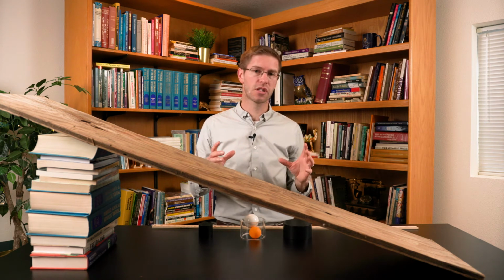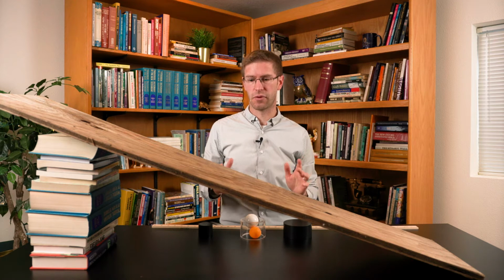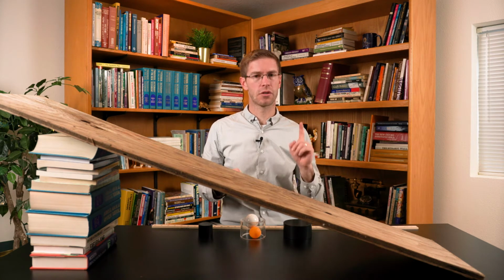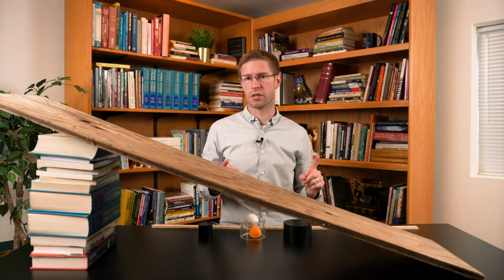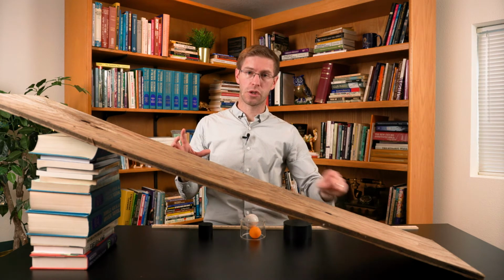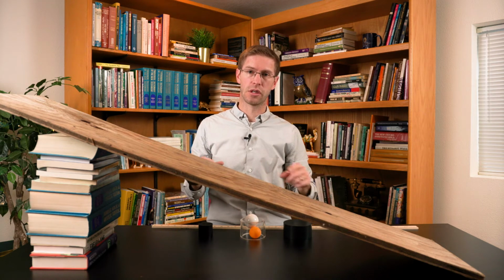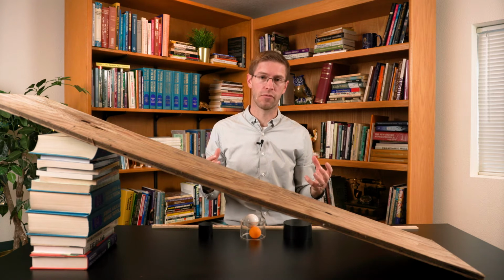Now to fully understand this and to problem solve with this, in this unit you're going to be learning lots of different things about rotational motion. You have to understand what is rotational velocity, what is rotational acceleration, what is the relationship between rotational motion and translational motion as something is rolling and moving at the same time, and how do we problem solve with these things.